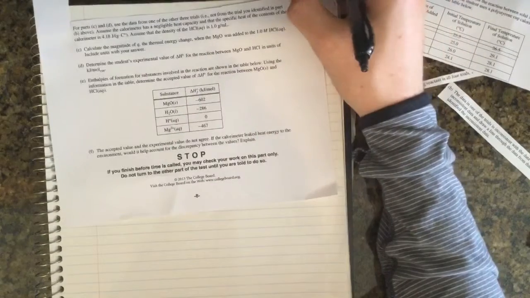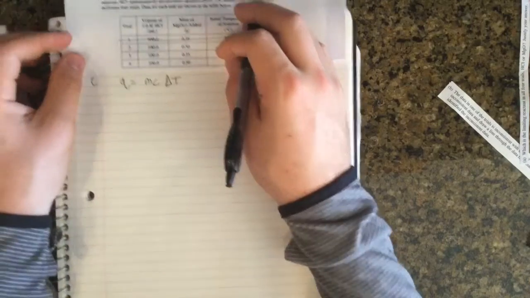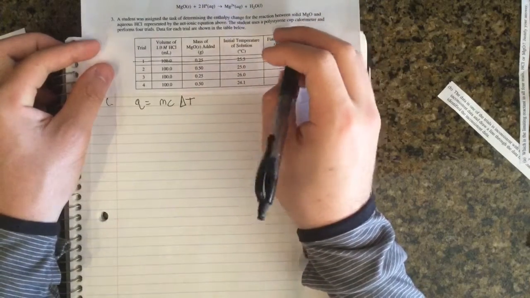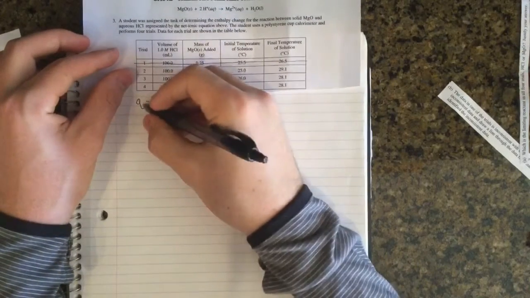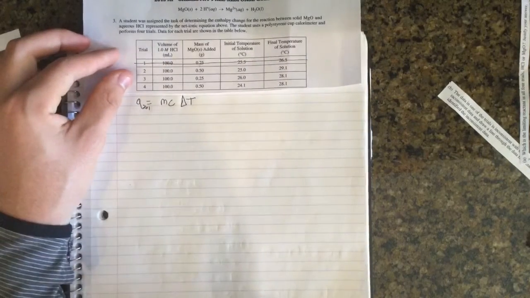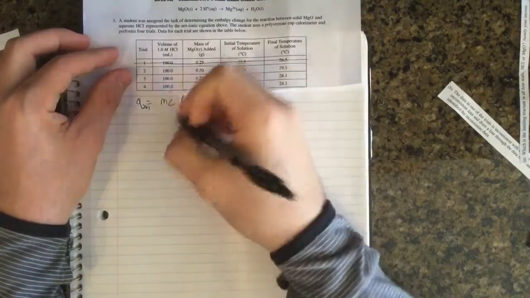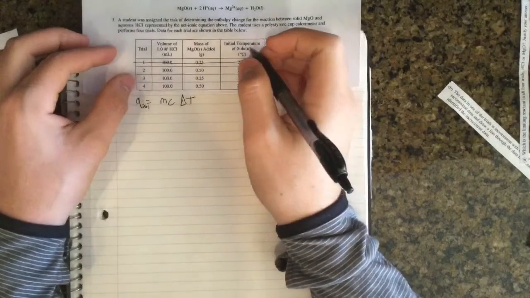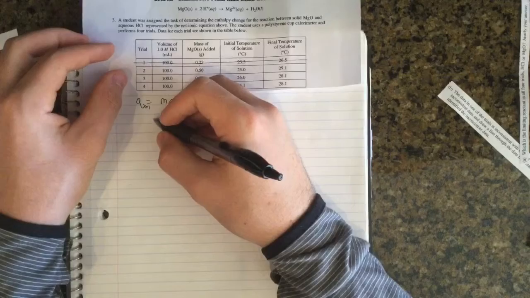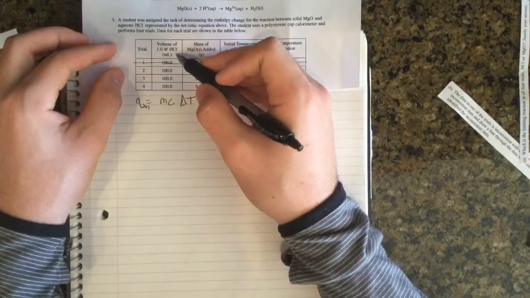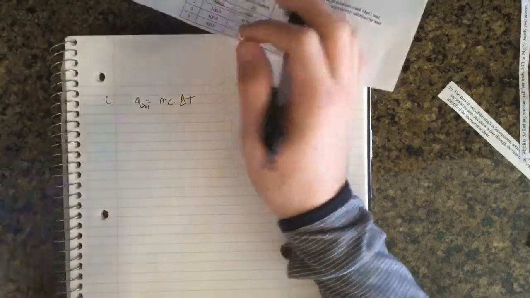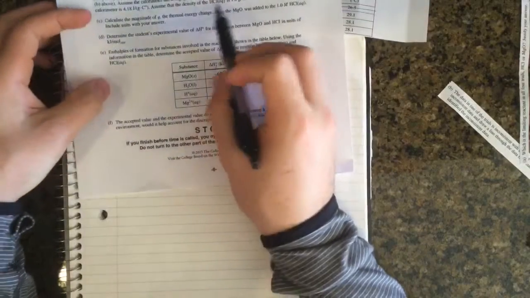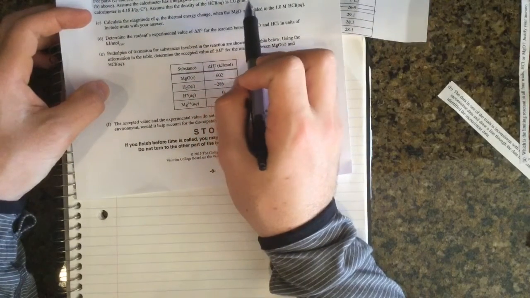So we're going to pick a trial. So let's pick trial 2. Trial 2. So there's trial 2, if you can see that. Okay, so we're going to be using the mc delta T equation. So the mass of, so this is mass Q solution. That's what it's asking for. So the mass of the whole entire solution is going to be the volume of the HCl plus the mass of the MgO. So in this part, it tells you right here, assume the density of HCl is 1.0 grams per milliliter.